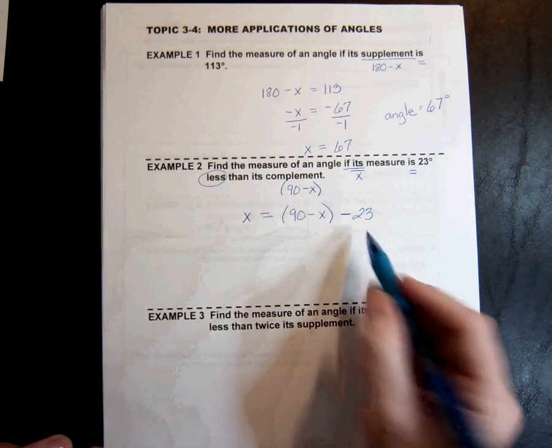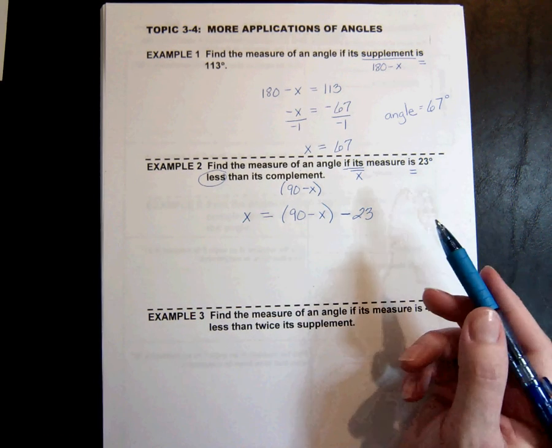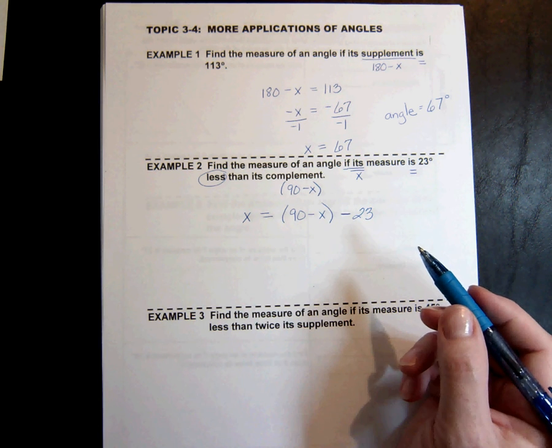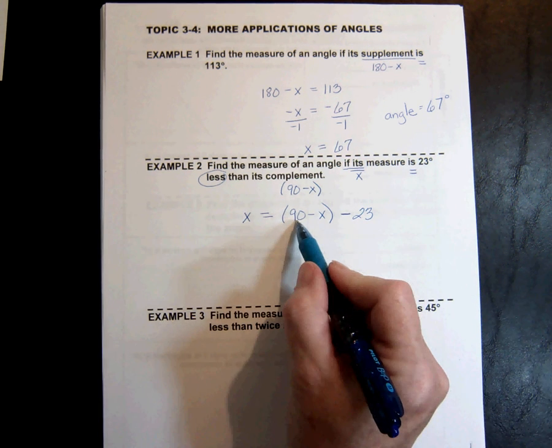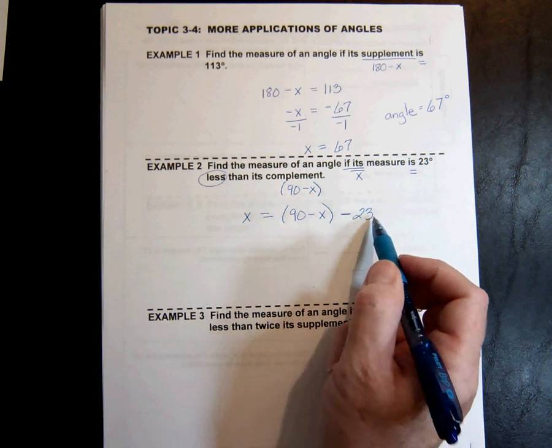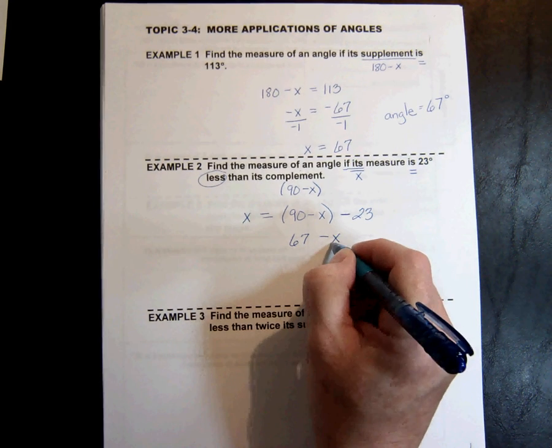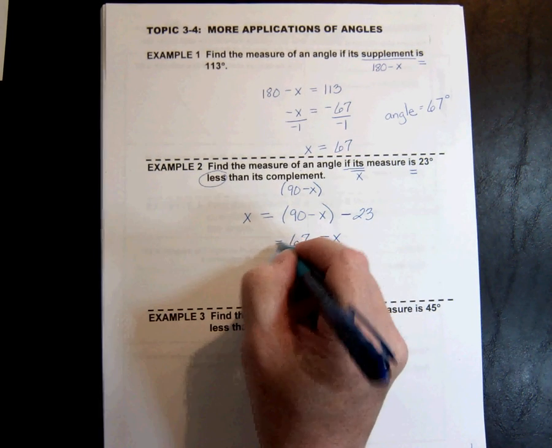Setting up the equation is the most important half of the problem here. Now combining like terms, you're saying 90 minus 23, which is 67. You still have your minus x equal to x.